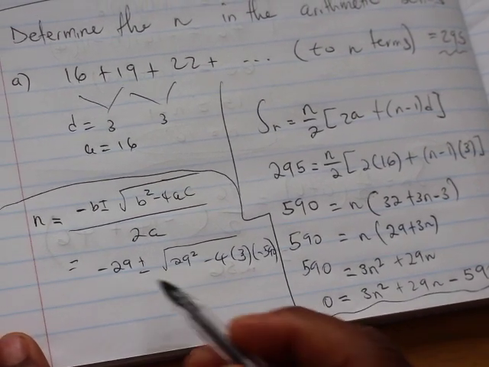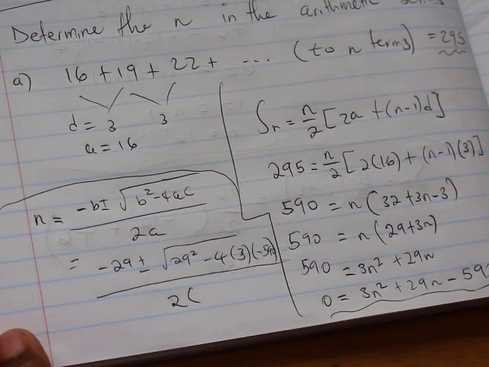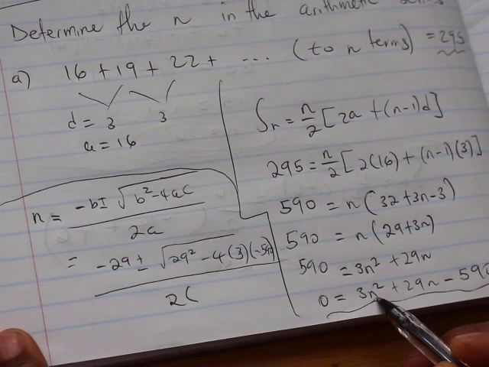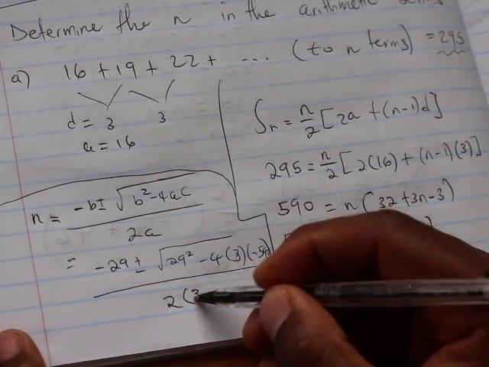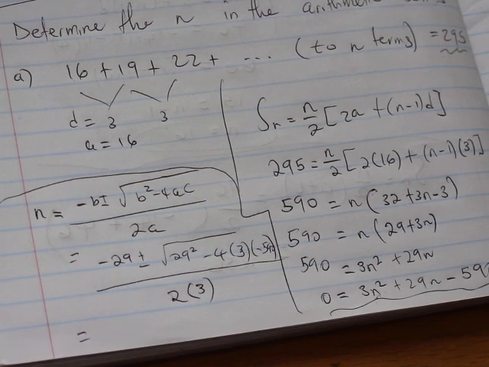So divided by 2 times what? The a. 2 times the a. Then remember what the a is. Remember the a is the coefficient of n squared, so that's 3. So you punch everything into the calculator and figure out what the answer is going to be.